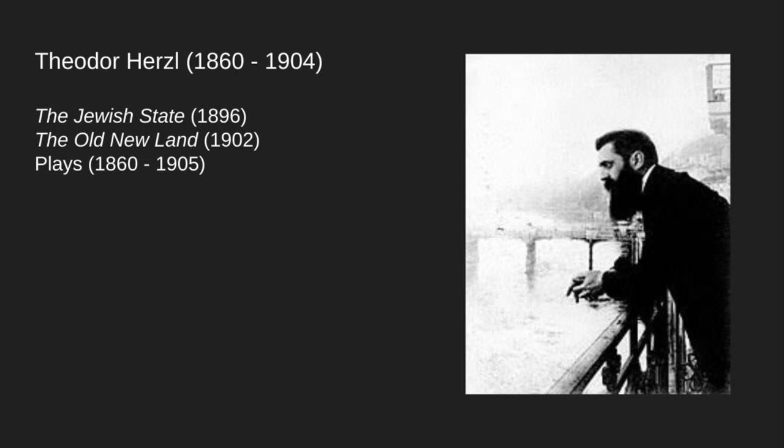Now, we're going to see also, as we look at some of the ideas that Herzl sets forth, his novel, The Old New Land, was indeed set in Palestine, but he did not necessarily, when he wrote The Jewish State, believe that Palestine was the only possible place that a Jewish state could be founded. He threw out, for instance, the idea of Argentina as well.